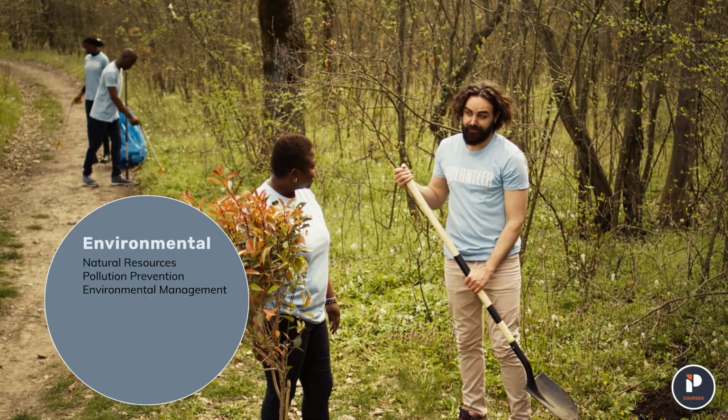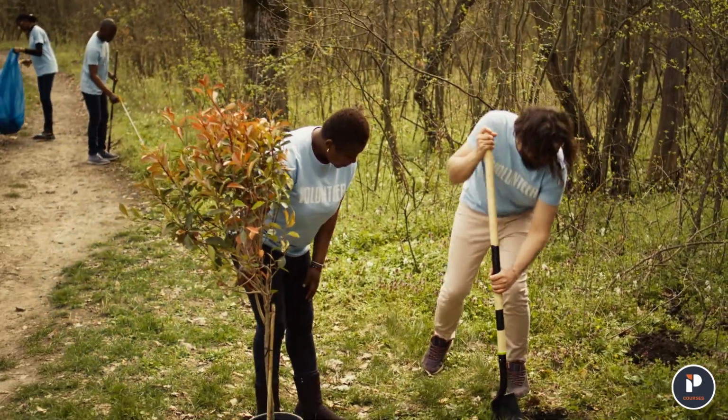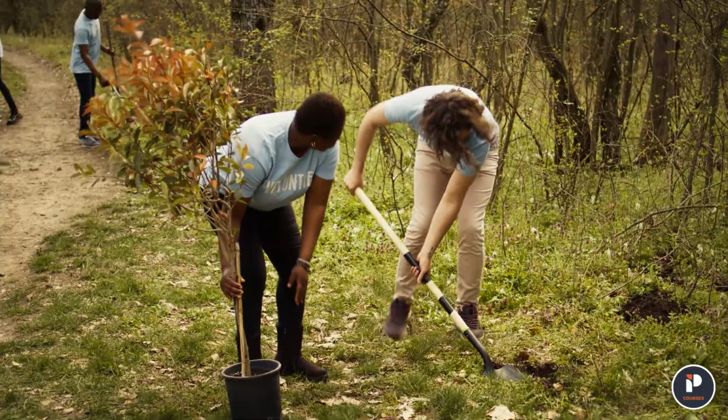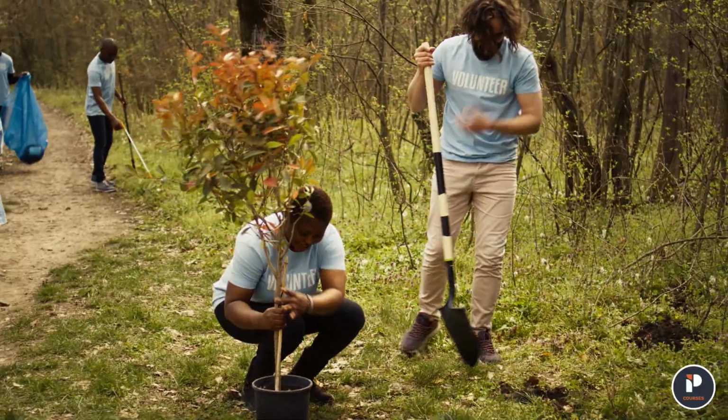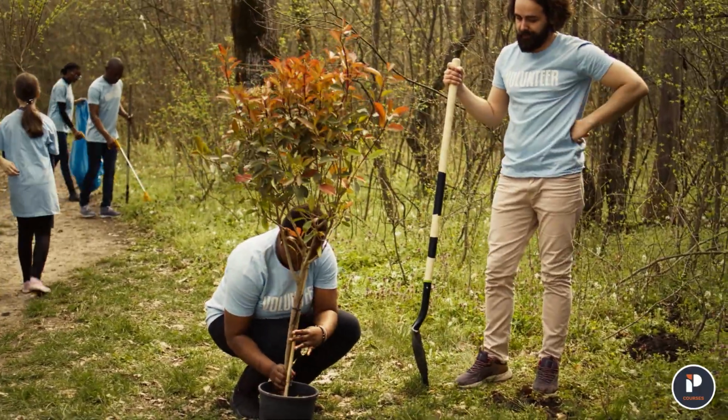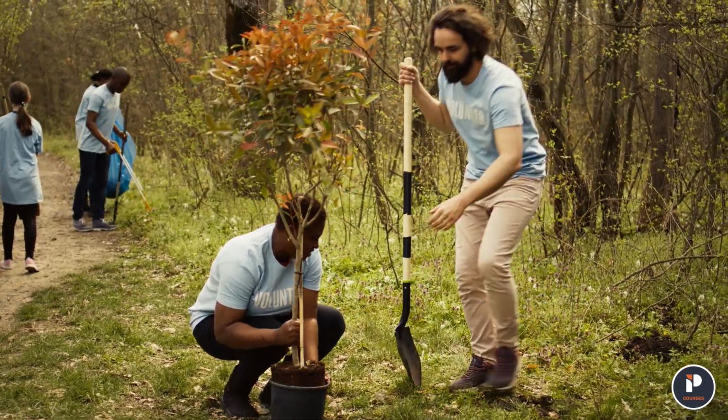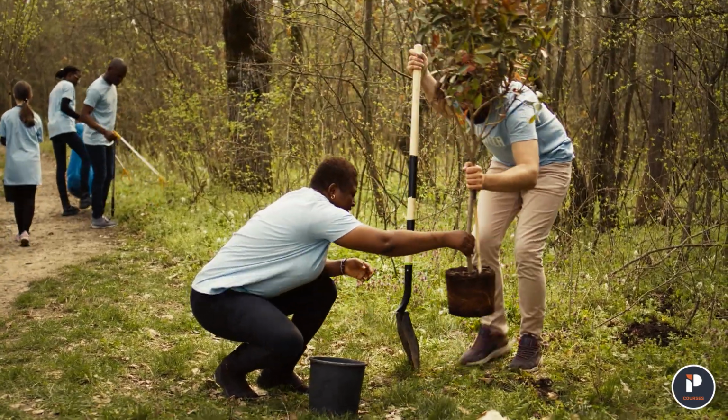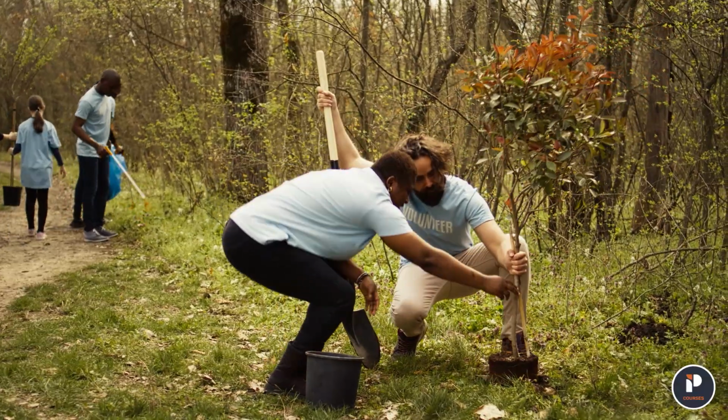Environmental aspects apply to preserving and protecting the natural environment for current and future generations. It involves practices that minimize ecosystem harm, conserve resources, and reduce pollution. Environmental sustainability aims to balance the planet's ecosystems and biodiversity.